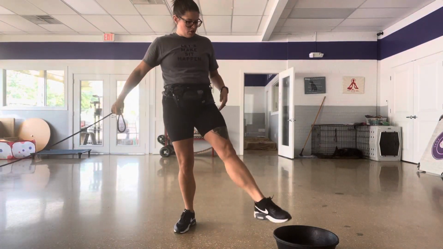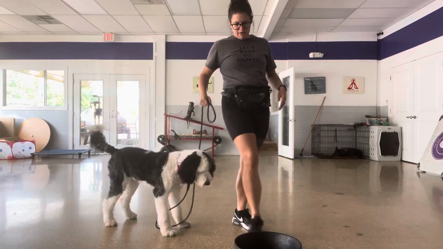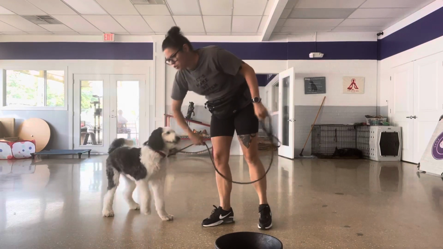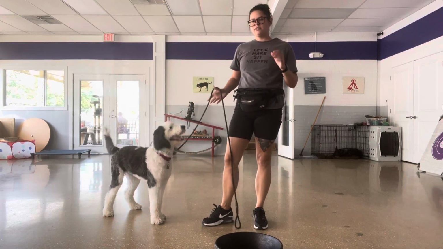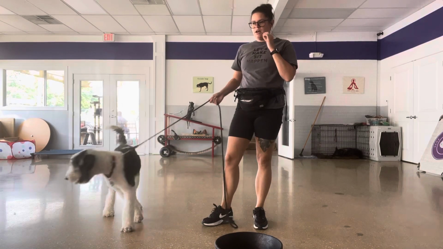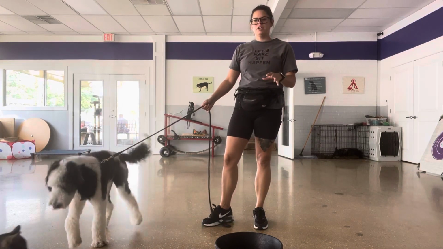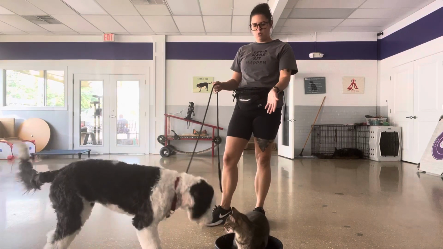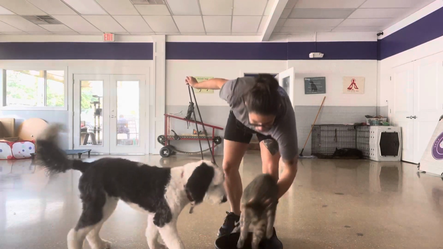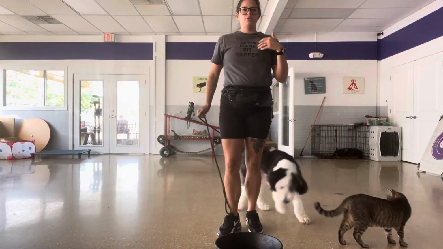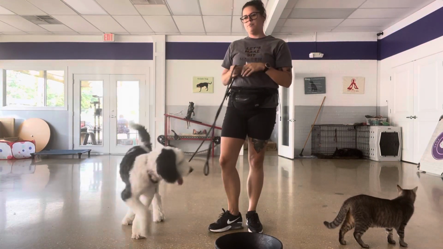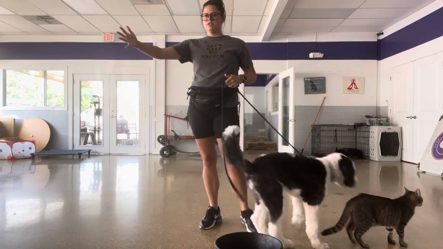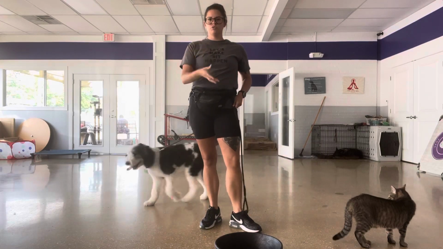All right, so what we're working on right now is an "out." I don't like creating a lot of conflict around meals, so I'm just putting two or three low value kibble in this bowl. Not the wasabi, goodbye. We've been using the word out, and she's never experienced it in this context. It's always been out away from my person, so I want to transfer it over to other objects.